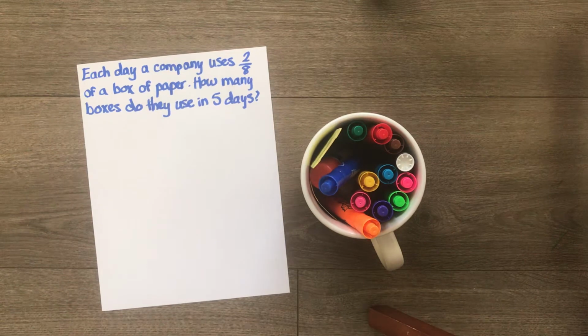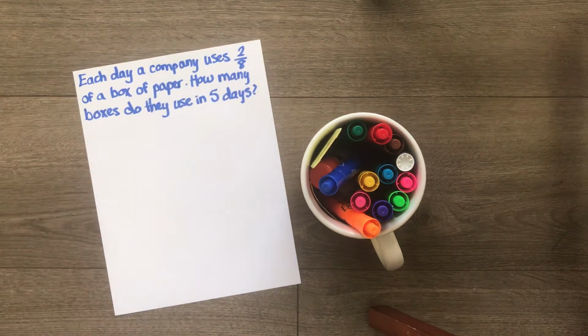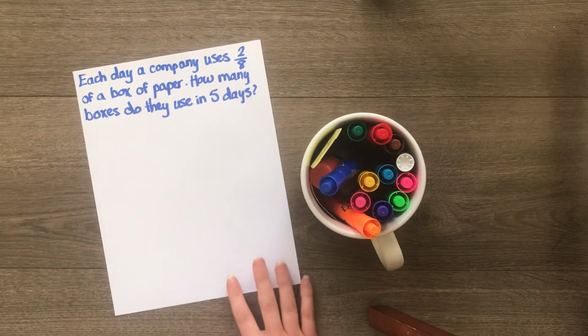So we have been working on multiplying fractions, and today we are going to apply what we know about multiplication into our work with word problems. So what we're going to be doing is analyzing the word problems and finding out what it is inside these multiplication word problems that is telling us to multiply. So let's get started. Let's start by reading the problem.